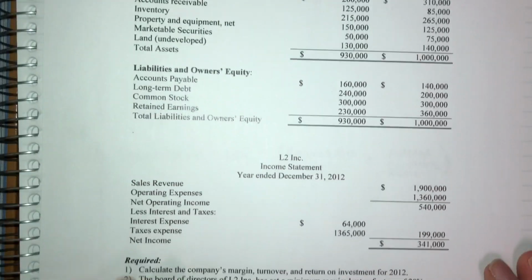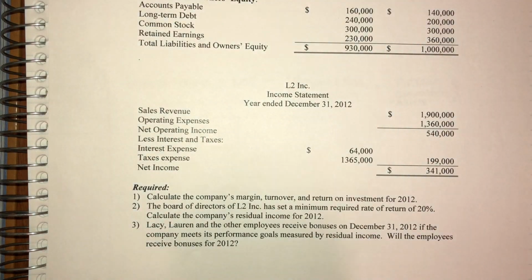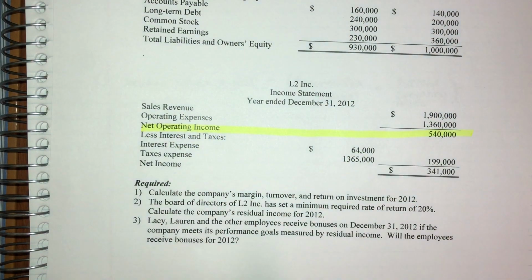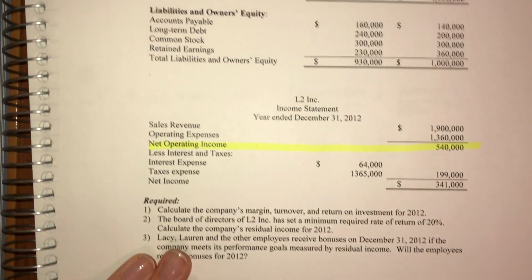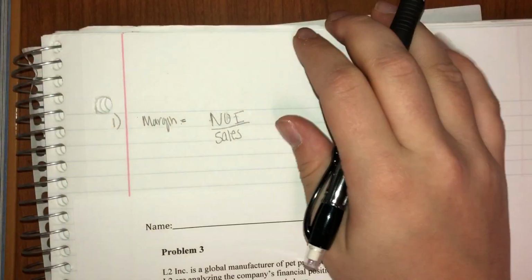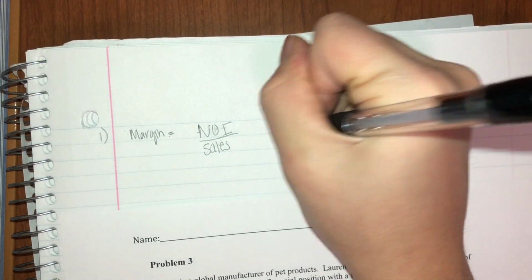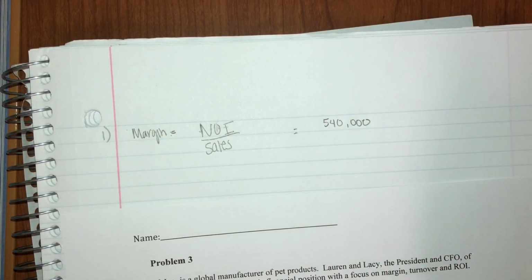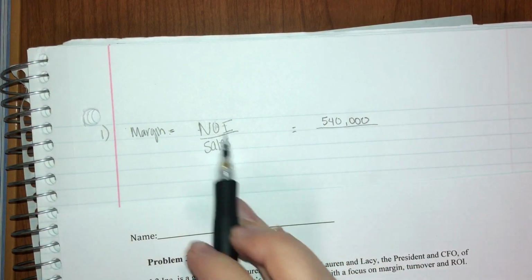What's really nice about this problem is they actually gave us the net operating income. I'm going to highlight that across. They gave us that $540,000, so I'm going to put $540,000 on the top of my equation. Now I need to find my sales.